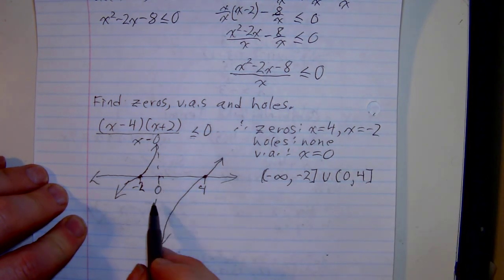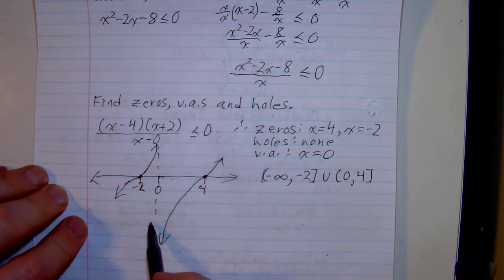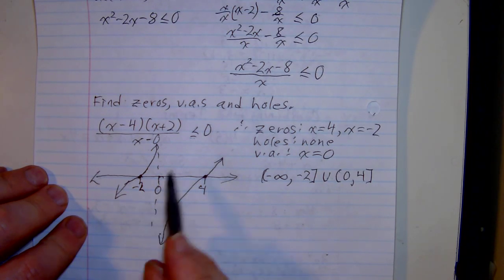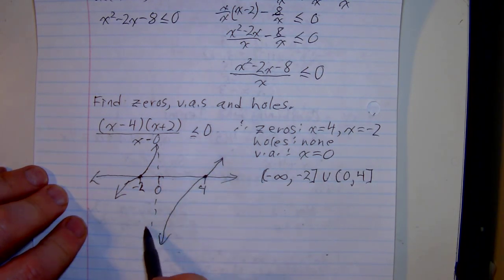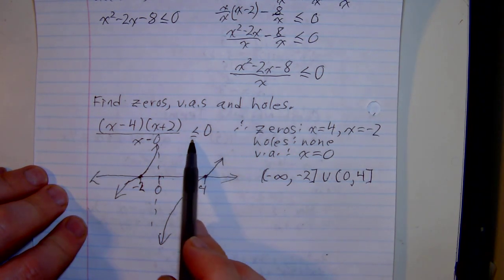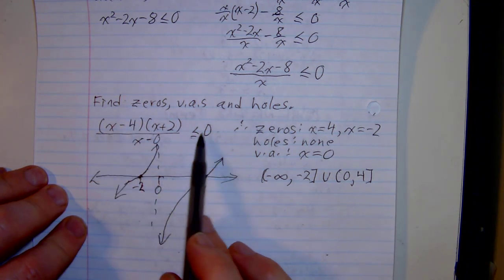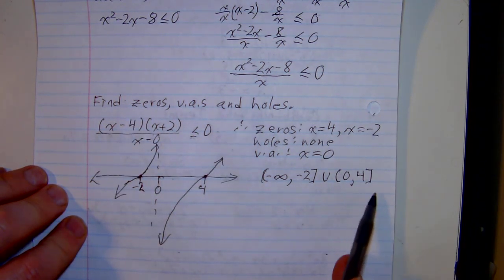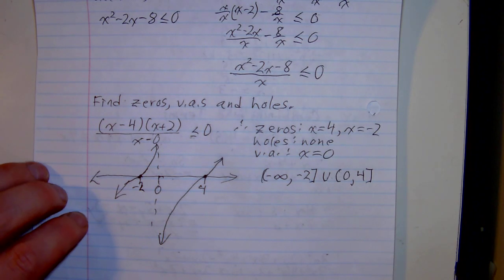We don't include 0 because at 0 the function's undefined. It's not equal to 0, it just doesn't even exist. There's no value for the function at 0. At 4, the y value of the function is 0, so technically the function is equal to 0, so we're going to include 4, and we put our square brackets in there.